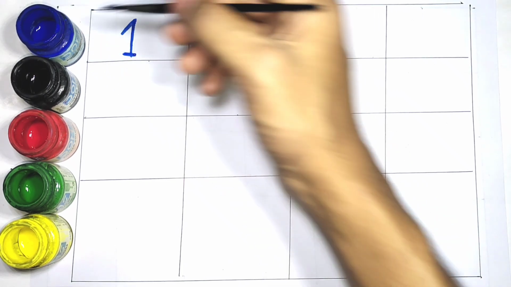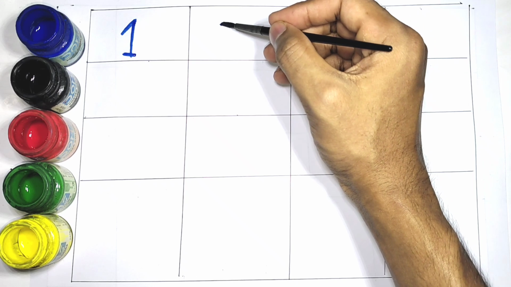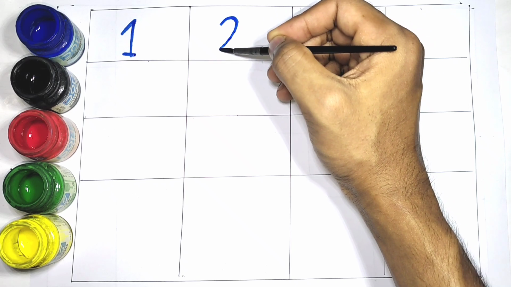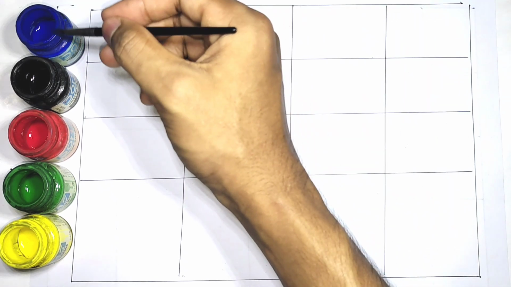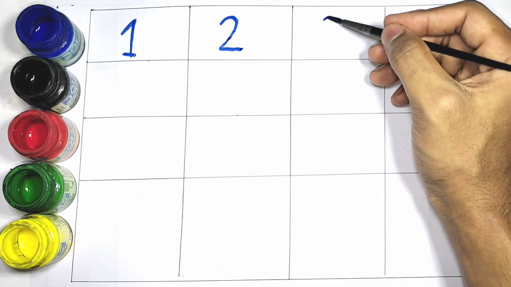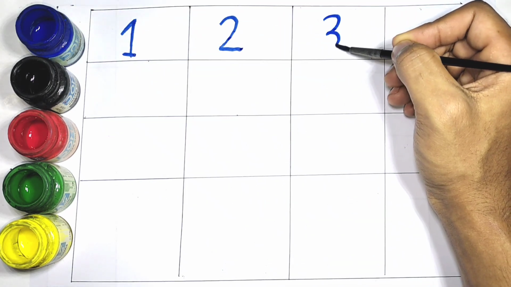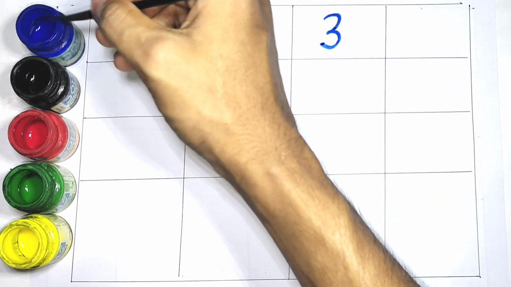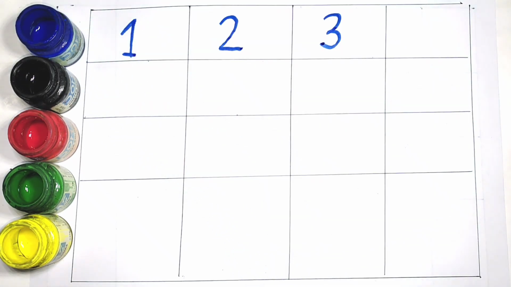O-N-E 1. The next one is 2. T-W-O 2. Now we draw the number of 3. The next one is 4. F-O-U-R 4.